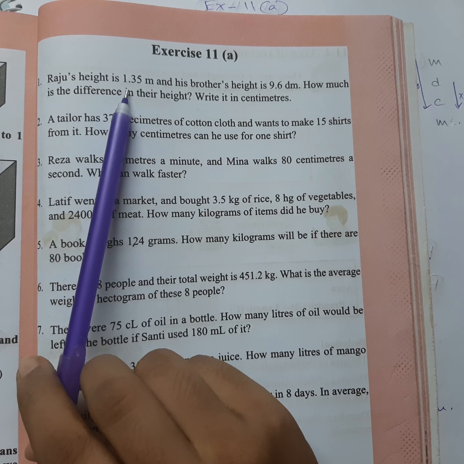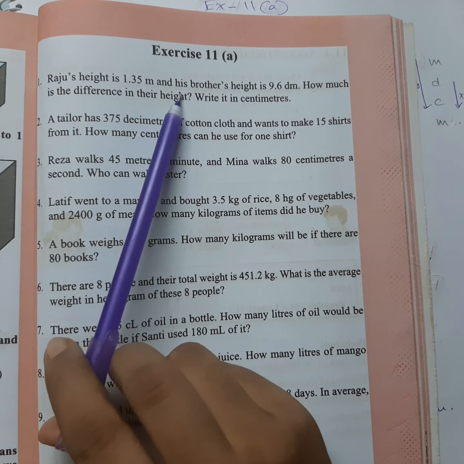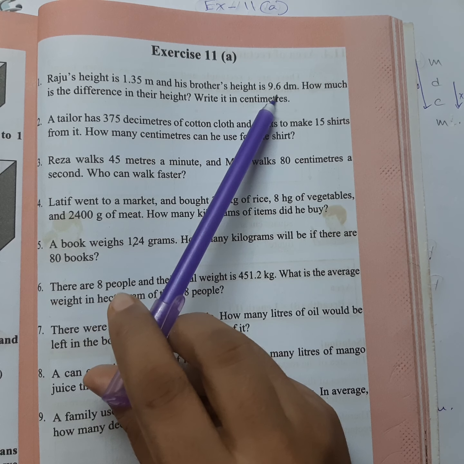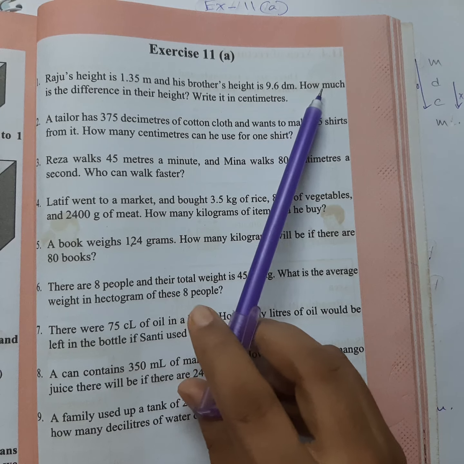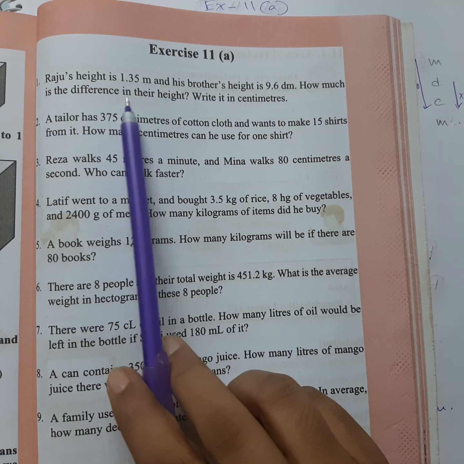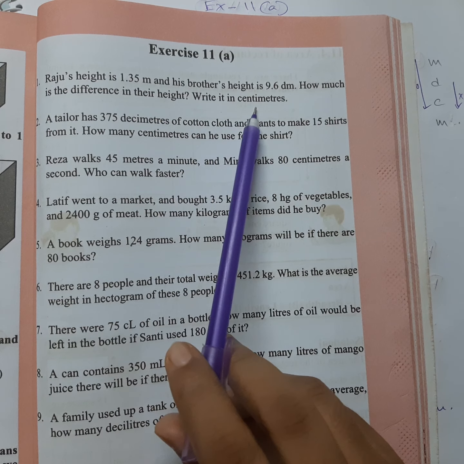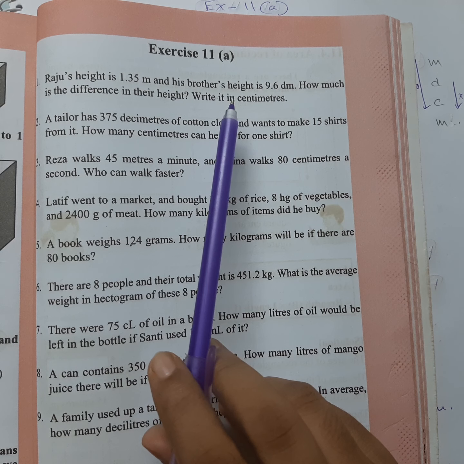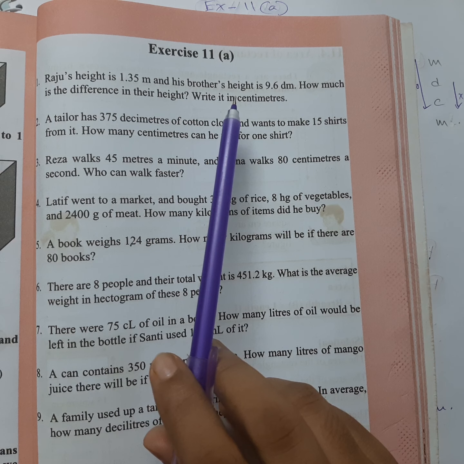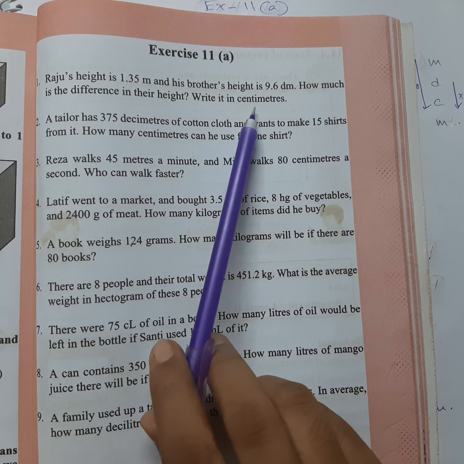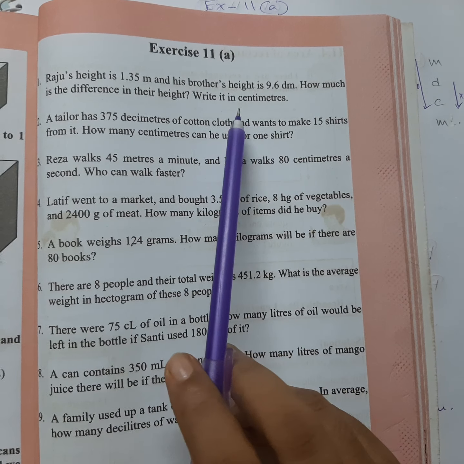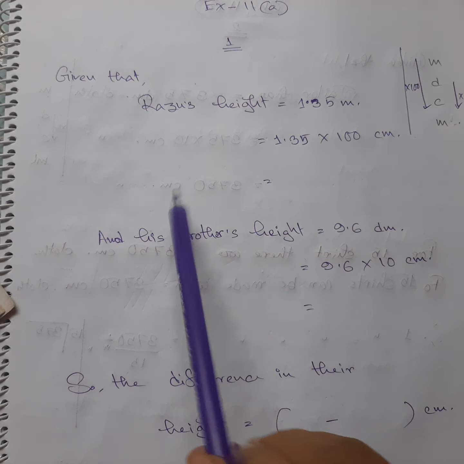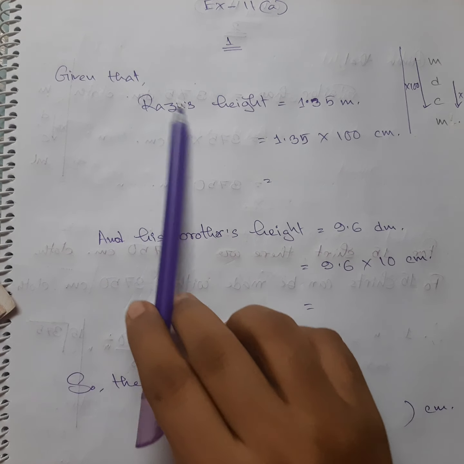Raju's height is 1.35 meter and his brother's height is 9.6 decimeter. Okay, how much is the difference in their height? Write it in centimeter. So what we are supposed to do is find the result in centimeter. So I have converted both of them.